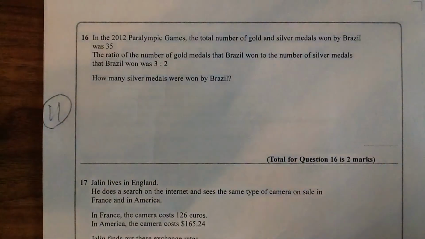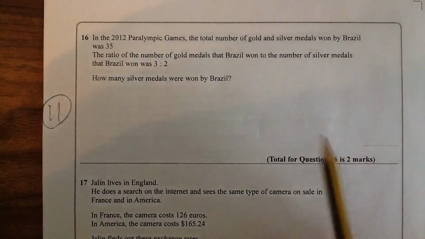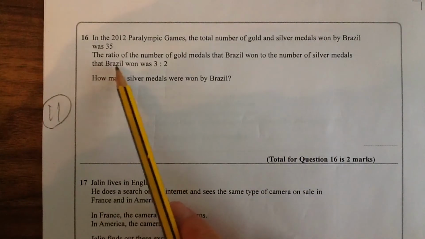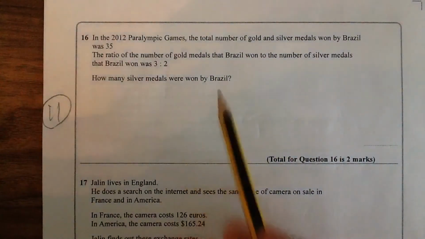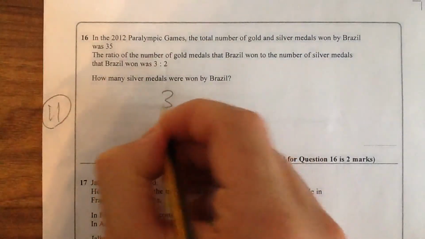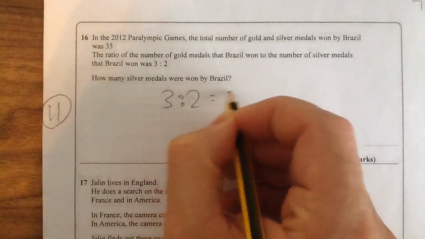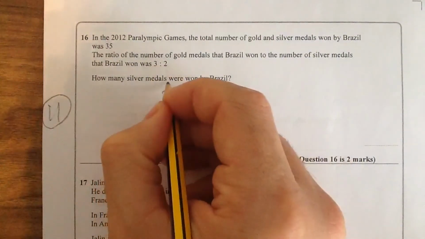In the 2012 Paralympics, the total number of gold and silver medals won by Brazil was 35. The ratio of the number of gold medals that Brazil won to the number of silver medals is 3 to 2. How many silver medals? This is just ratio of amount. So 3 to 2 is 5. Let's make sure I've got it the right way around.